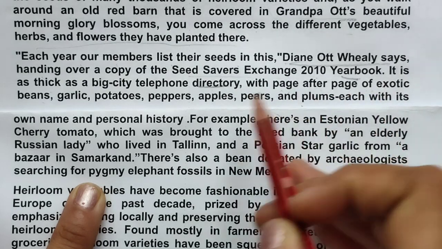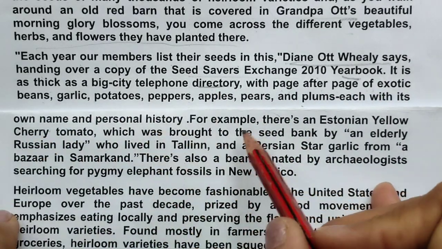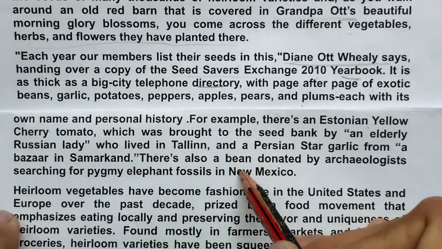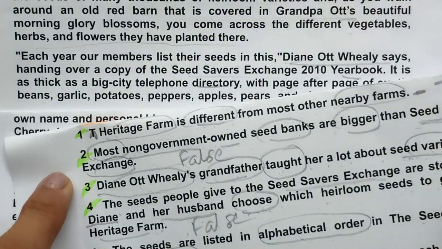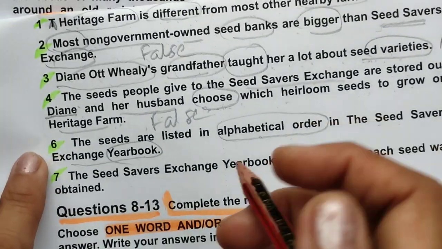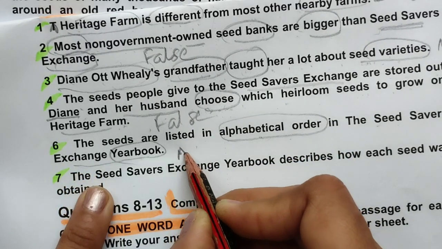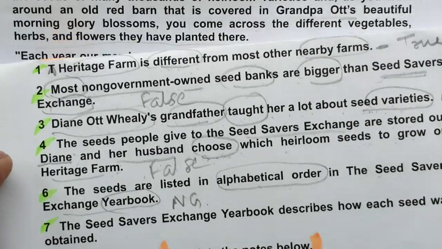Now see, this is the next part of this paragraph. Page after page of exotic beans, garlic, plums, each with its own name and personal history. For example, there is an Estonian yellow cherry. Alphabets, that kind of thing, they have not given. So we will just mark it not given. Okay, this is also not given. We can mark it.